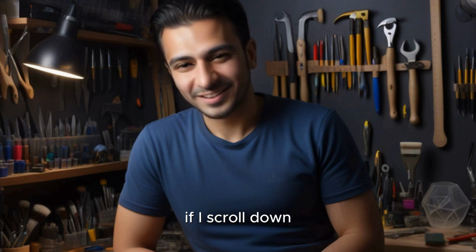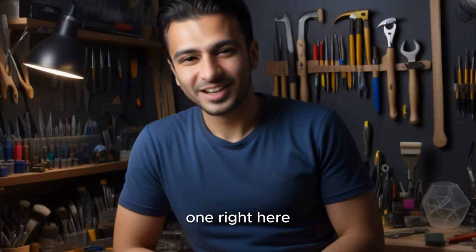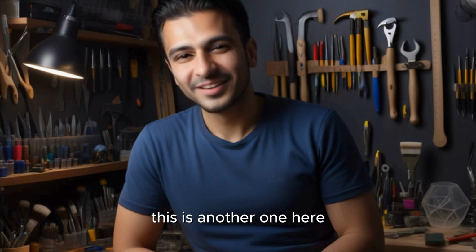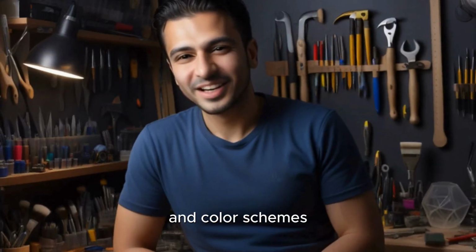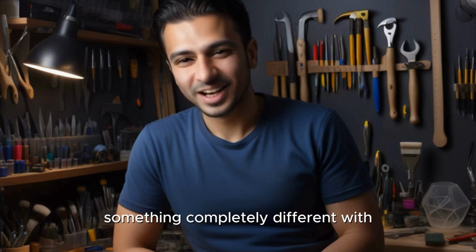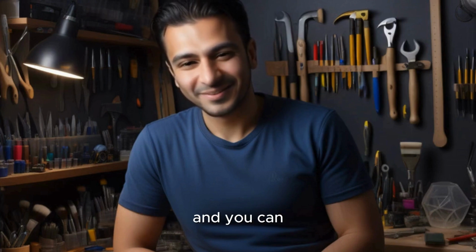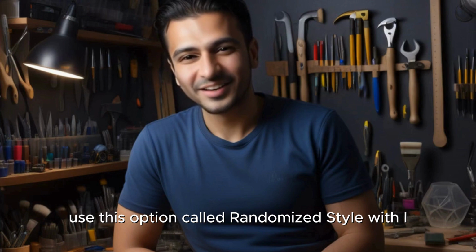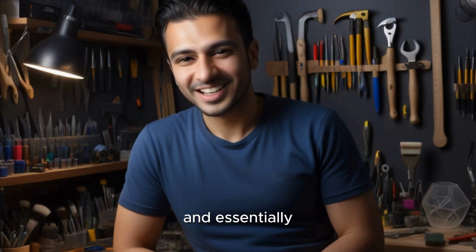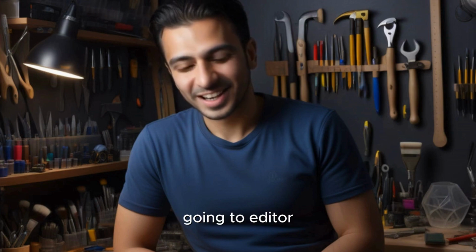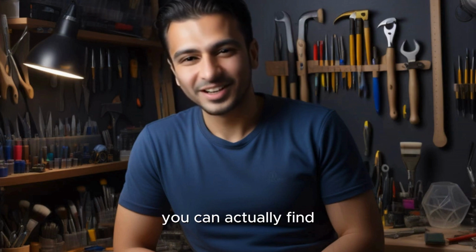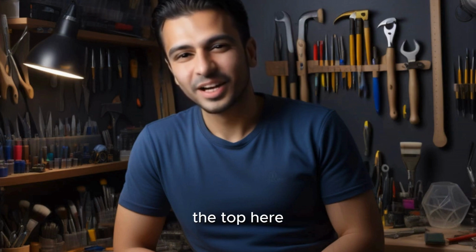If I scroll down, this is another one right here. This is another one here, so, quite similar, just different themes and color schemes. Something completely different with the yellow background. And you can use this option called Randomize Style with AI, and essentially it will just switch between different themes and styles. Going to Editor, you can actually fine-tune those settings by looking at the top here.